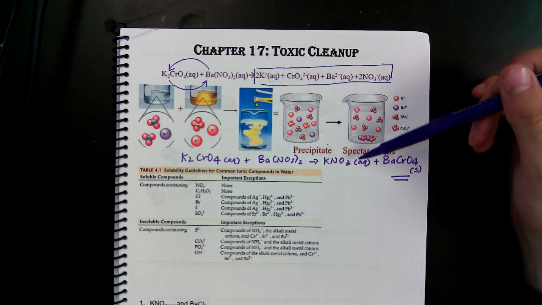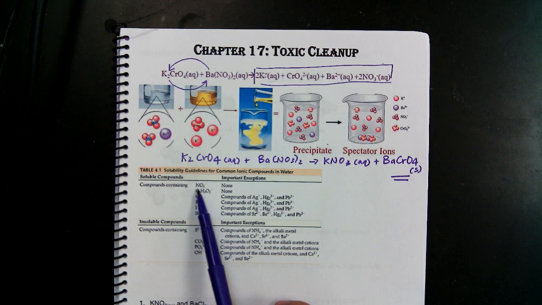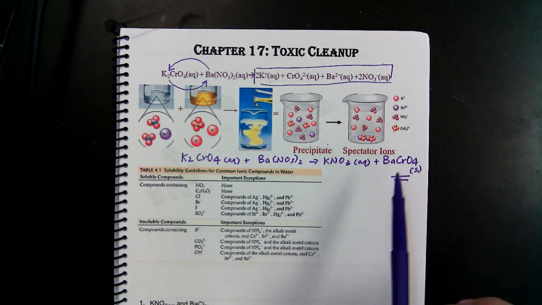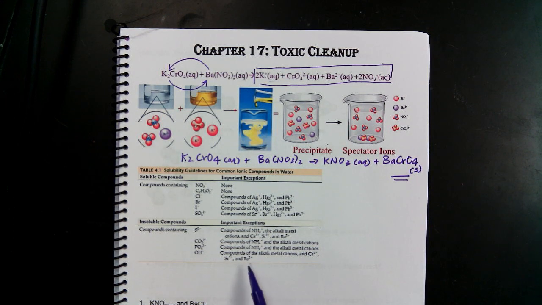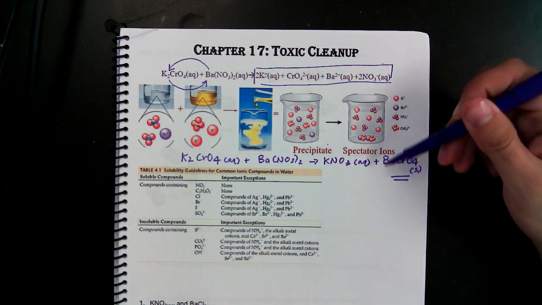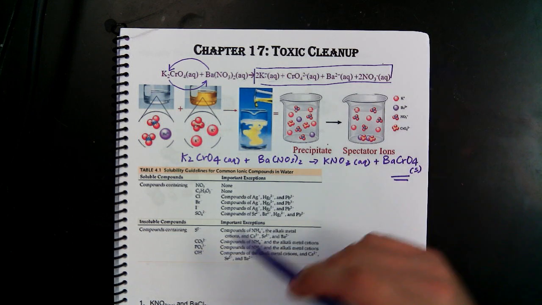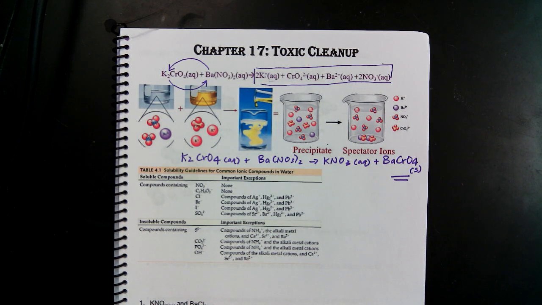Now I know that the potassium nitrate is going to be aqueous because we checked the solubility guidelines, or the solubility rules. Nitrates, compounds that contain them, are always soluble. There's no exceptions. And barium chromate is not on our solubility guidelines, so you wouldn't be asked about a chromate containing compound, but most chromates are like carbonates and phosphates. Most of them are insoluble unless they contain a group 1 ion.